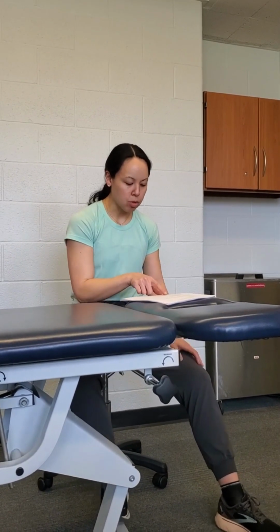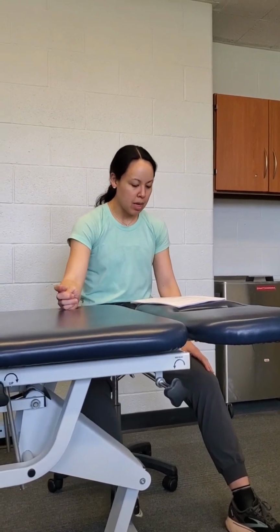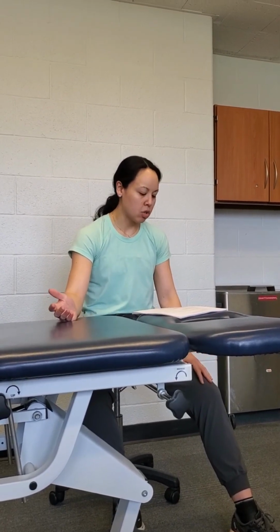The limb occlusion pressure, LOP, is generally the more accepted term, but it's synonymous with arterial occlusion pressure. So if you hear LOP or AOP, they're synonymous terms.